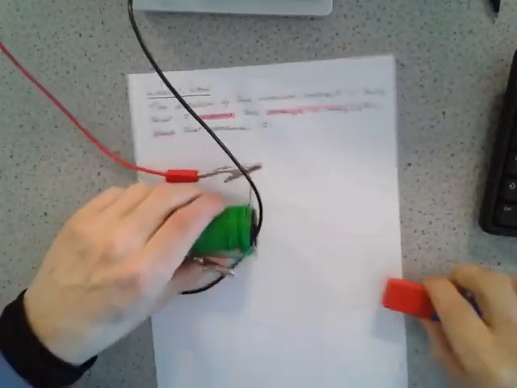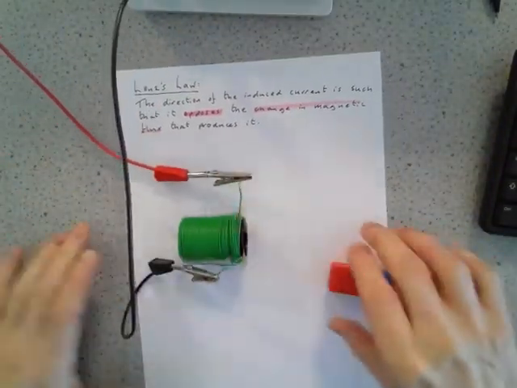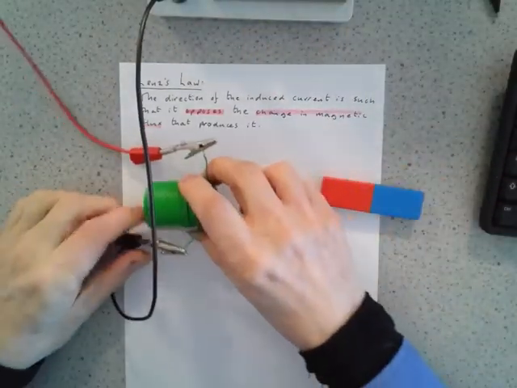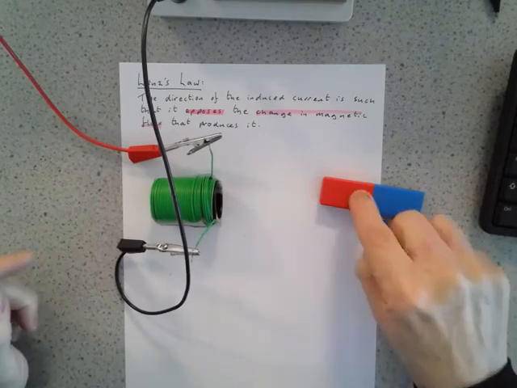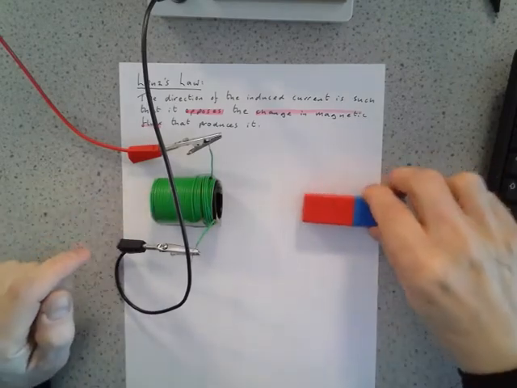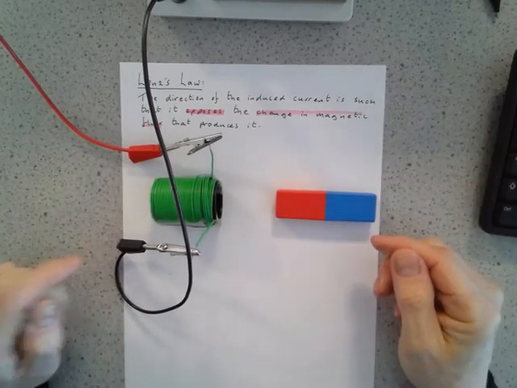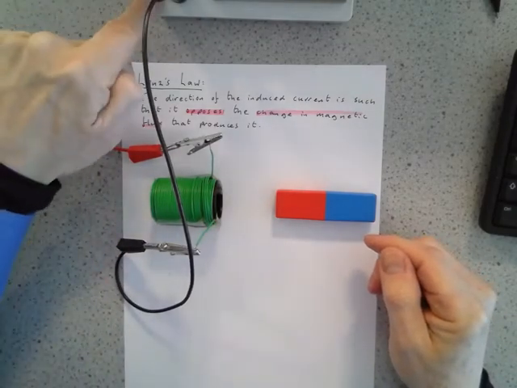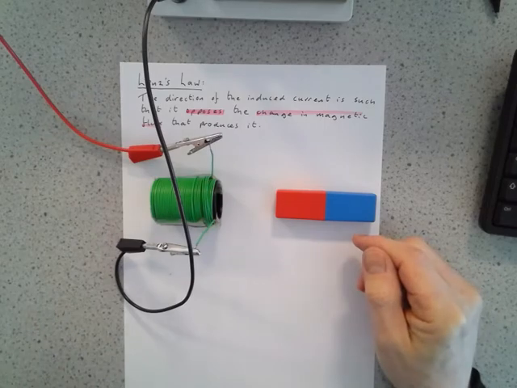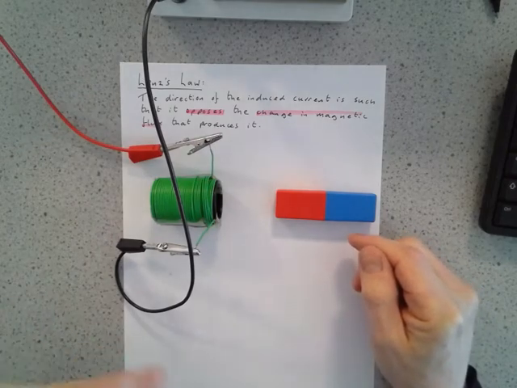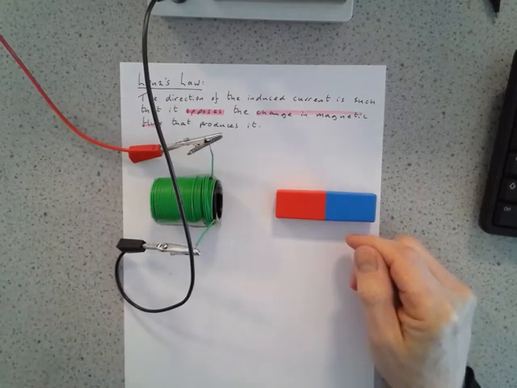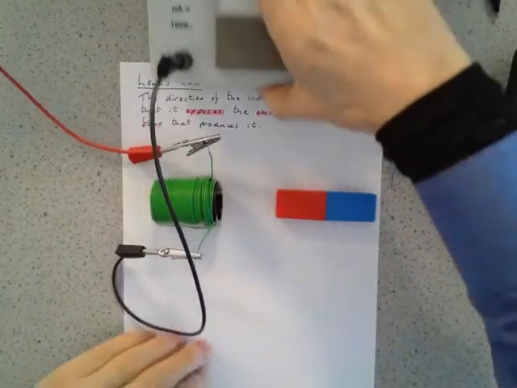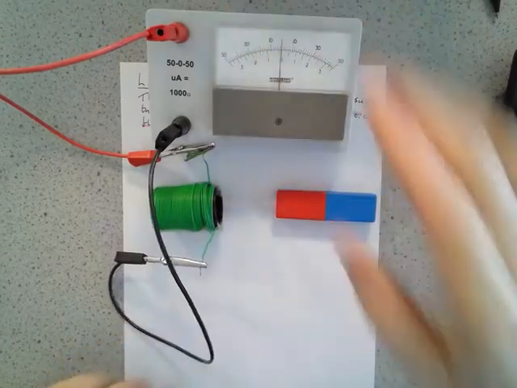Here's our coil and magnet experiment. Now, if we set this up, we've got a magnet and we've got a coil. I've put red and black wires on the meter. Red is positive and black is negative. Now, we remember that red is positive and black is negative with respect to conventional current direction. Now, unfortunately, we can't see the meter. There we are. There we can.